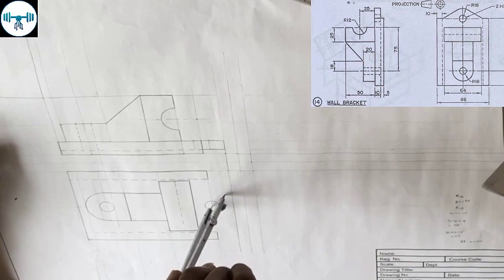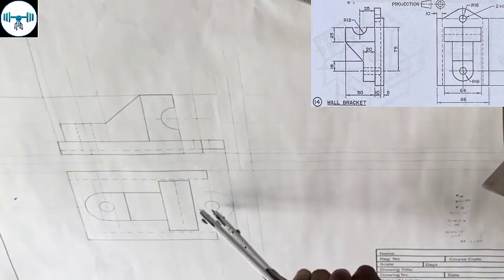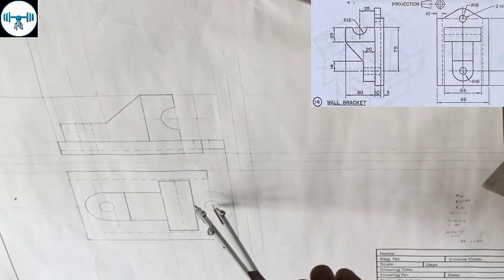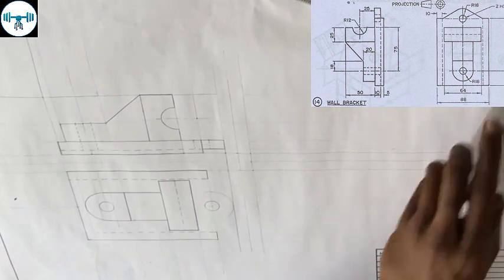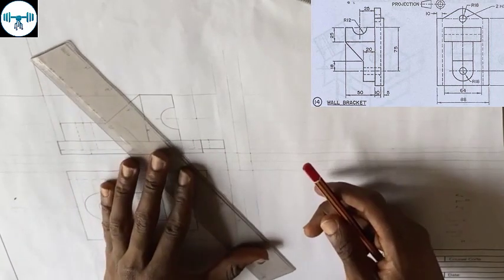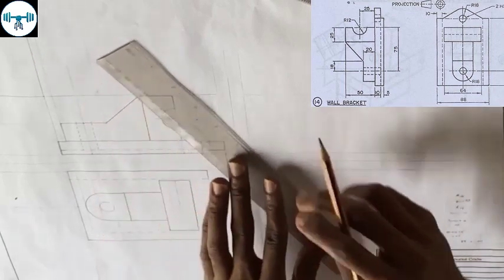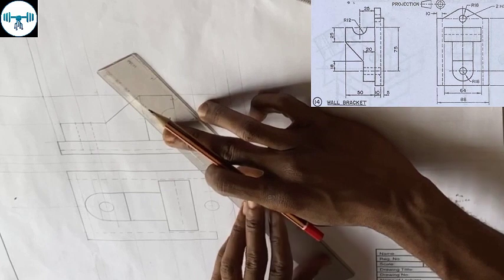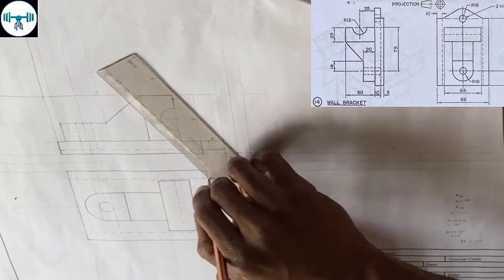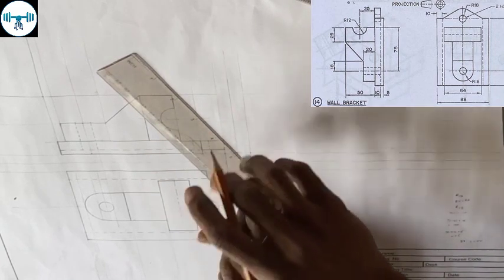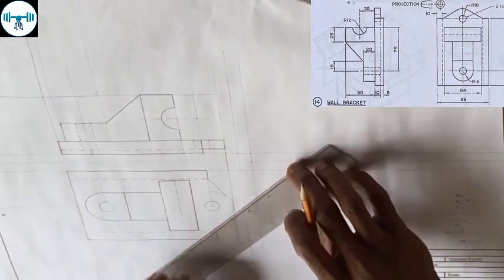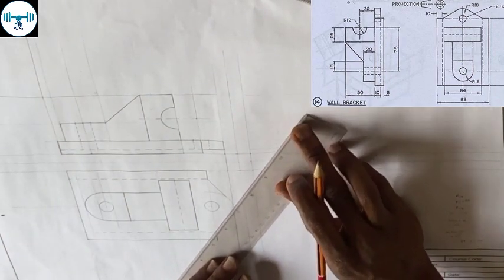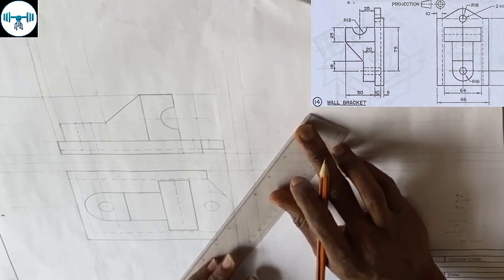Okay, so I'm almost done with this view. I want to draw my radius 18 arc. That's my radius 18 arc. And once I've done that, I'll draw the tangent. Okay, so I want to draw the tangent now. Okay, so that is the tangent.